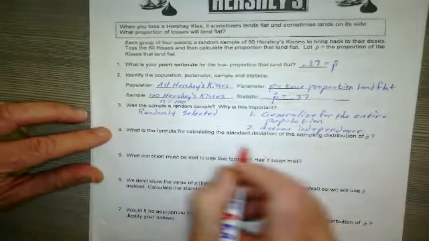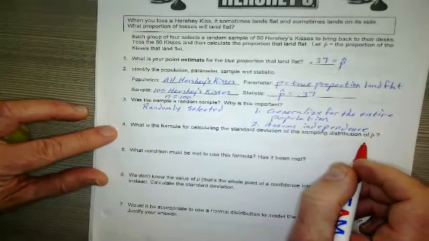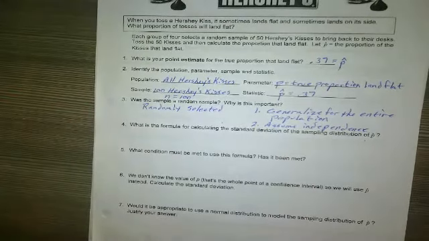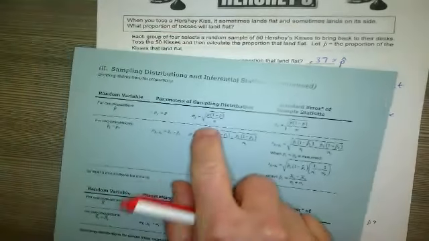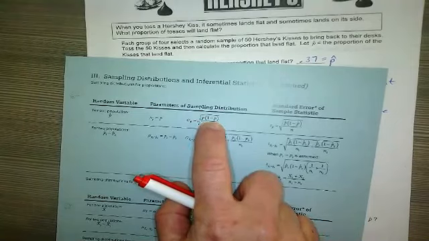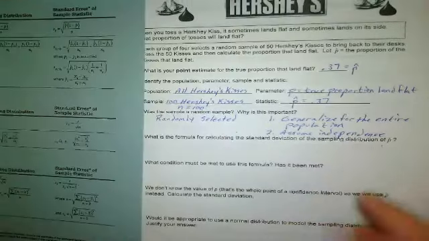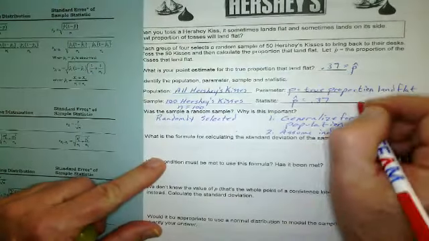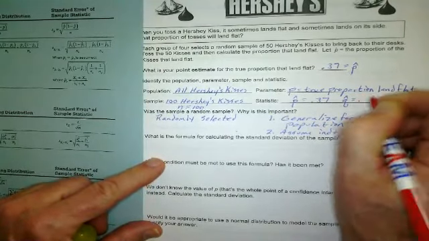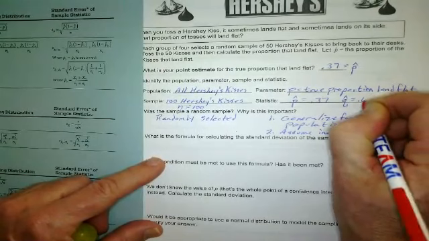What is the formula for calculating the standard deviation of a sampling distribution of p hat? If we look at our formula page, it's the square root of p times 1 minus p, which is q, over n. If p is 0.37, then q is going to be 0.63.